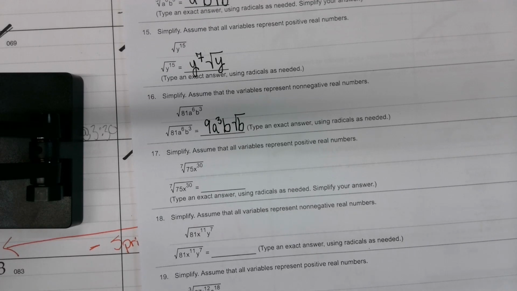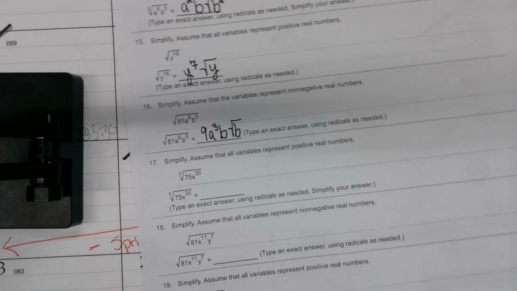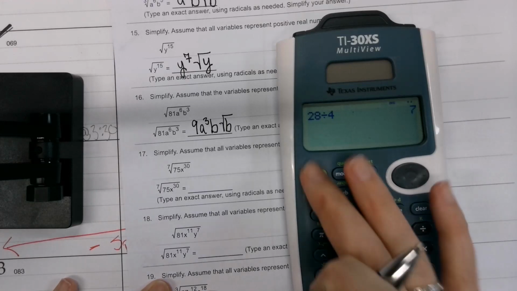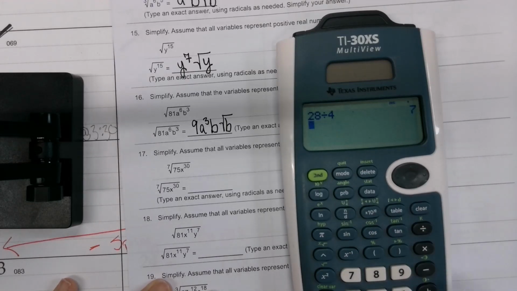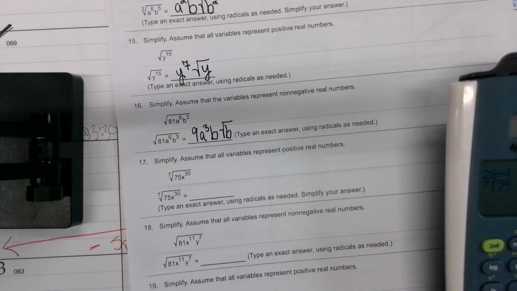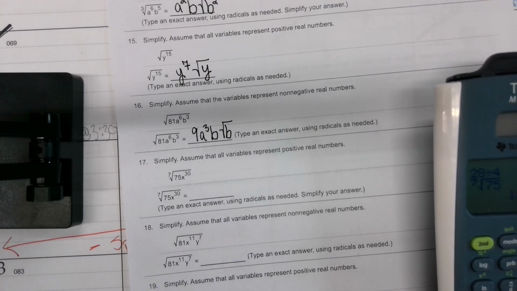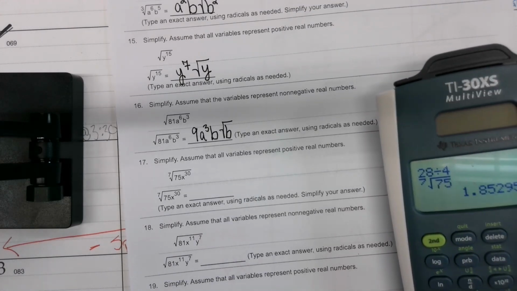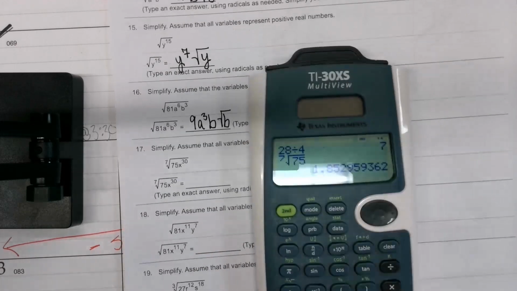The 7th root of 75. I have no clue. So, 7th root of 75. Not thinking that's a real number. Okay. I don't even know if I can simplify that. That's 2 to the 7th power, 128. Nope.